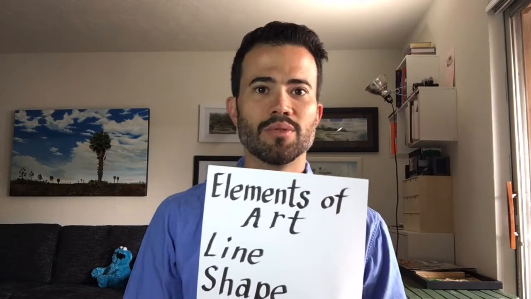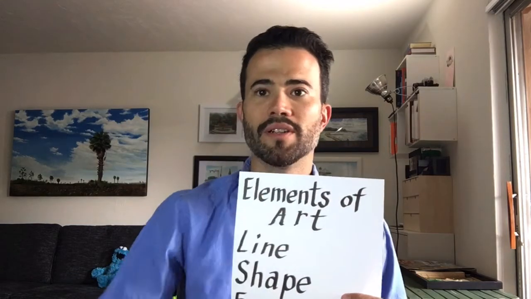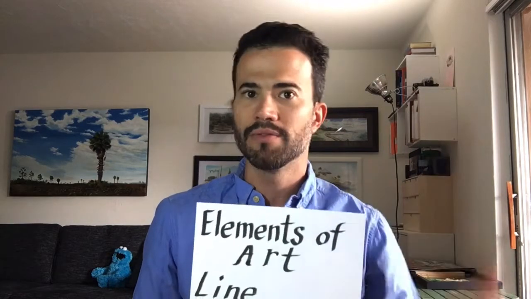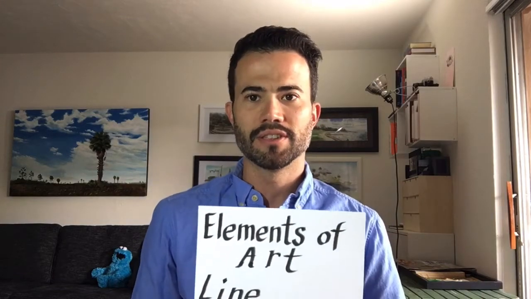Shape is an enclosed line. It's a two-dimensional enclosed area. So if you grab a line and you finish where it starts and it encloses a shape, whether that shape is geometric or organic, it's still considered a shape, and it's always flat and two-dimensional. Think of a sticker that you might peel off of a piece of paper and slap onto something else. That means that it's flat, it's two dimensions.